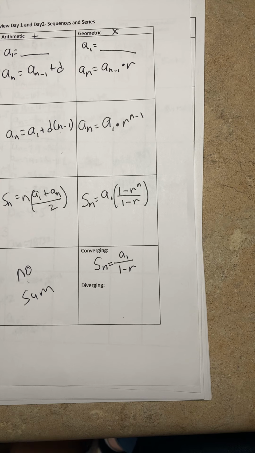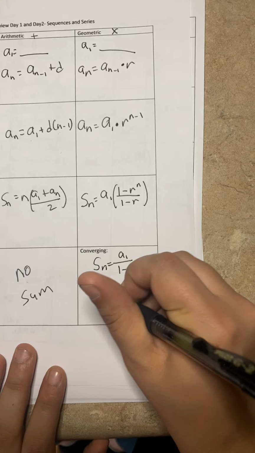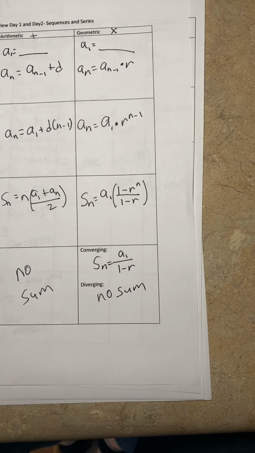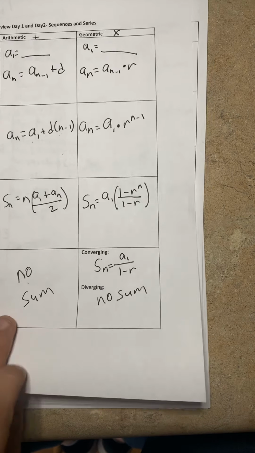And then if it's diverging, remember that means my numbers are getting bigger and bigger and bigger, and there's no sign of getting smaller in size, that means that there is no sum. Okay, so we have 3 different ones when it comes to geometric. So let's look at our examples.